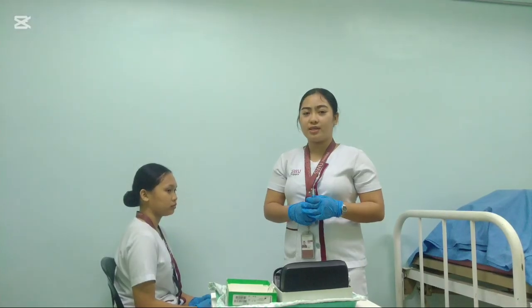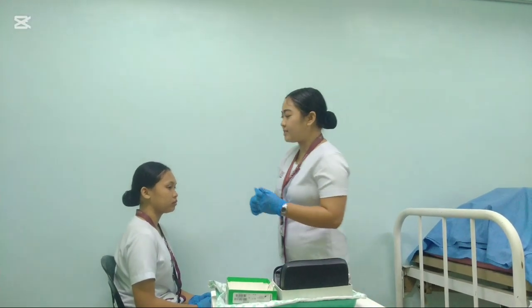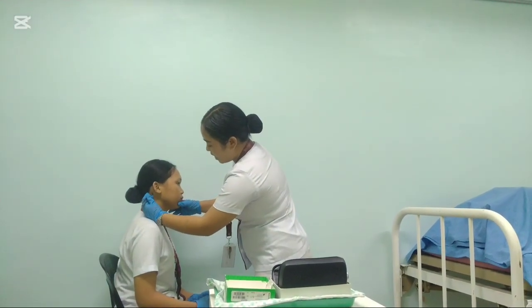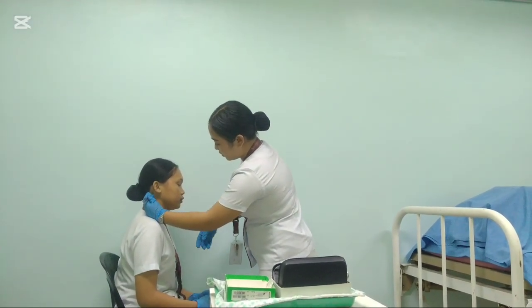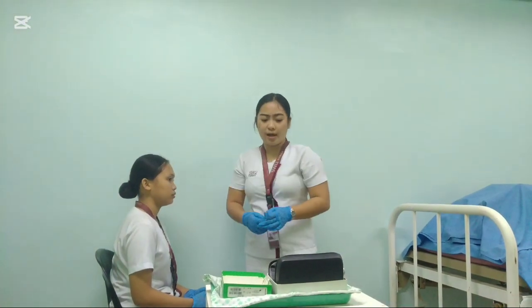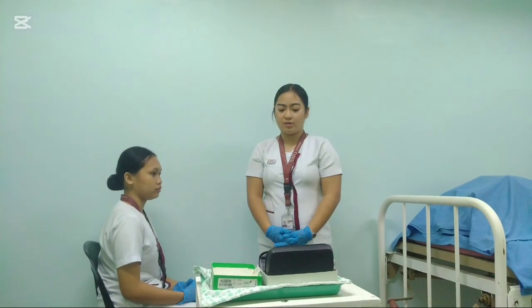Next is to perform the Rinne test by stroking again the tuning fork and putting it on the mastoid process. Do you feel any ringing sensation, Miss? No? How about this? Okay, so the air conduction of the patient is longer than the bone conduction.